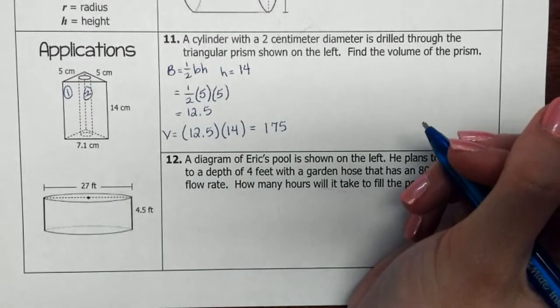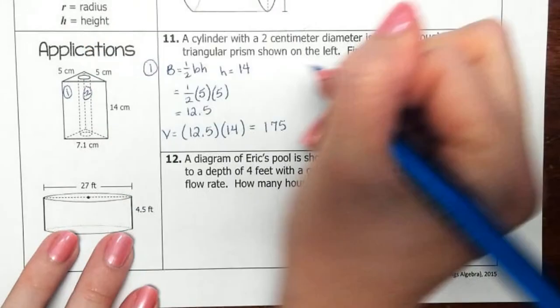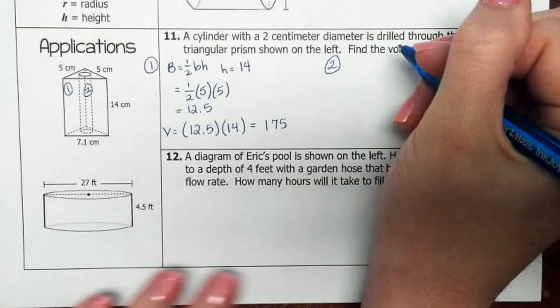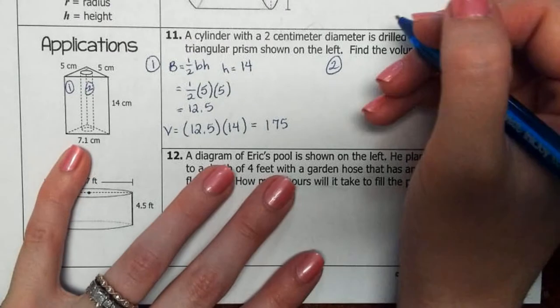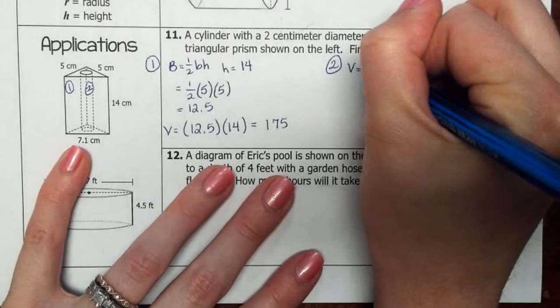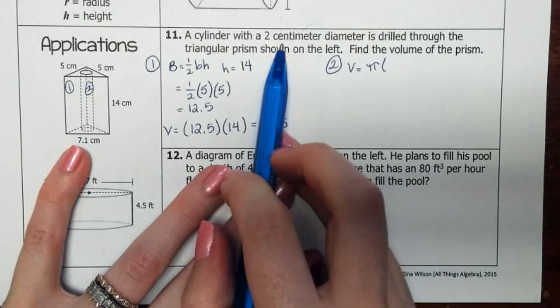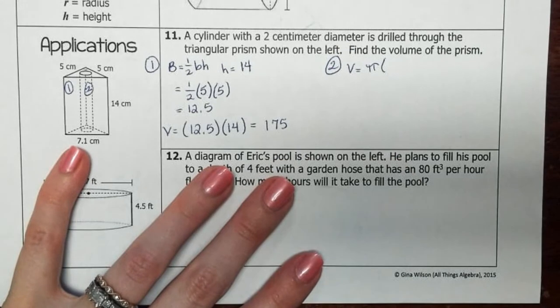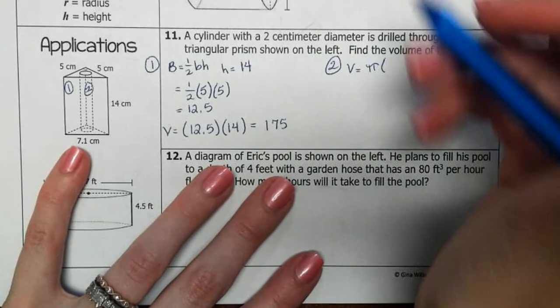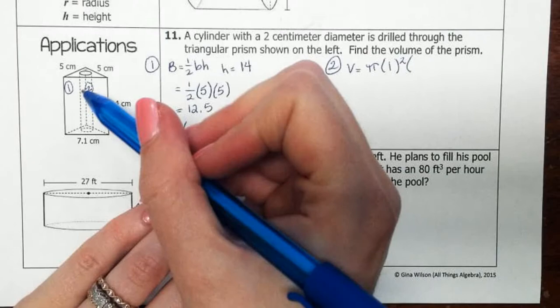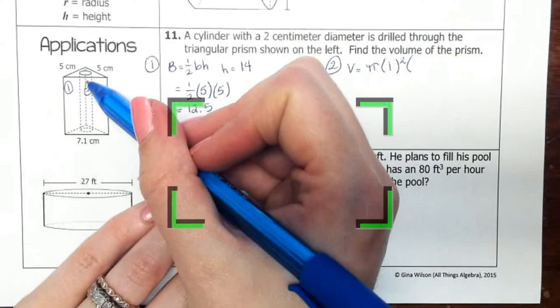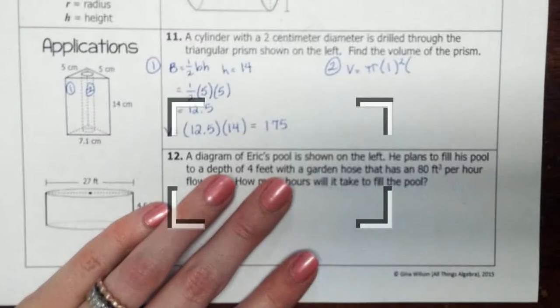So that was figure 1. Now I've got to find figure 2 and subtract. So to find the volume of that cylinder, I'm going to take pi. Now it told me that the diameter of that cylinder is 2. So the radius is going to be 1 squared. And then the height of the cylinder is actually going to be that 14.